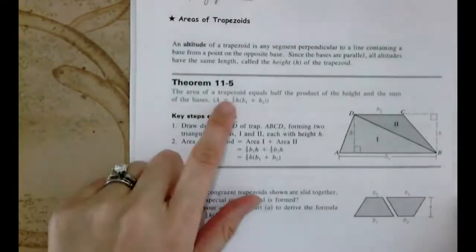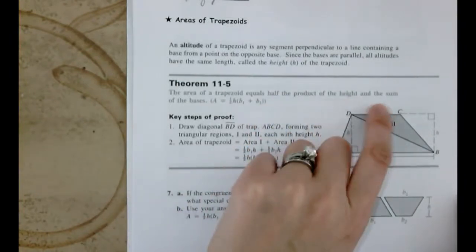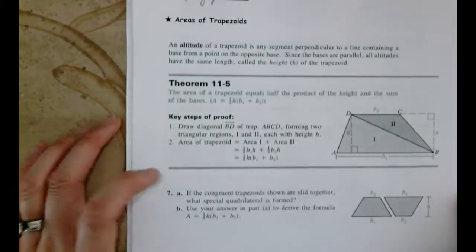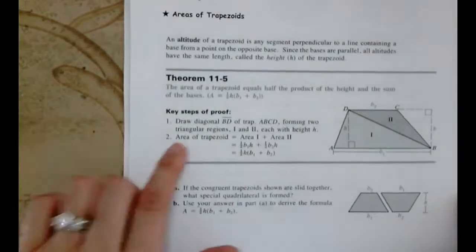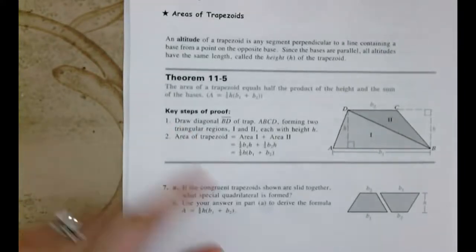The area of a trapezoid equals half the product of the height and the sum of the bases. And here is key steps for proofs. I think it's easier. Well, let's go through this.